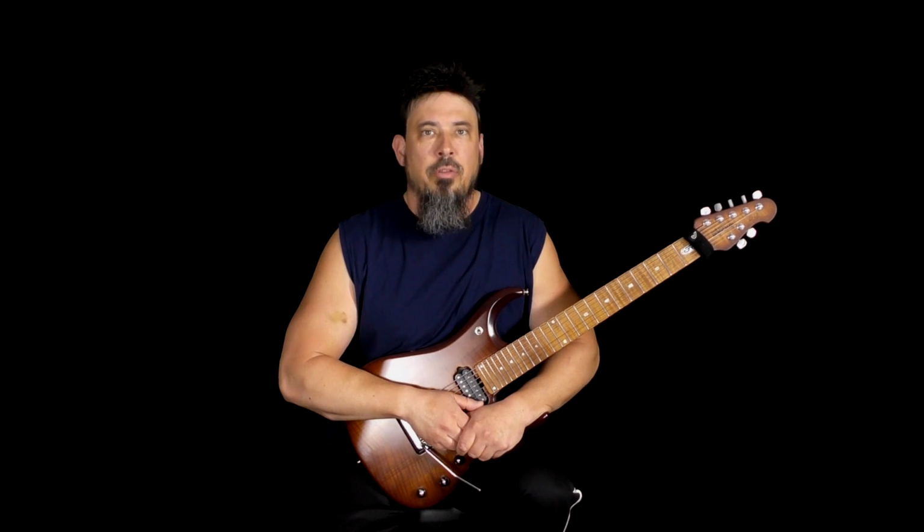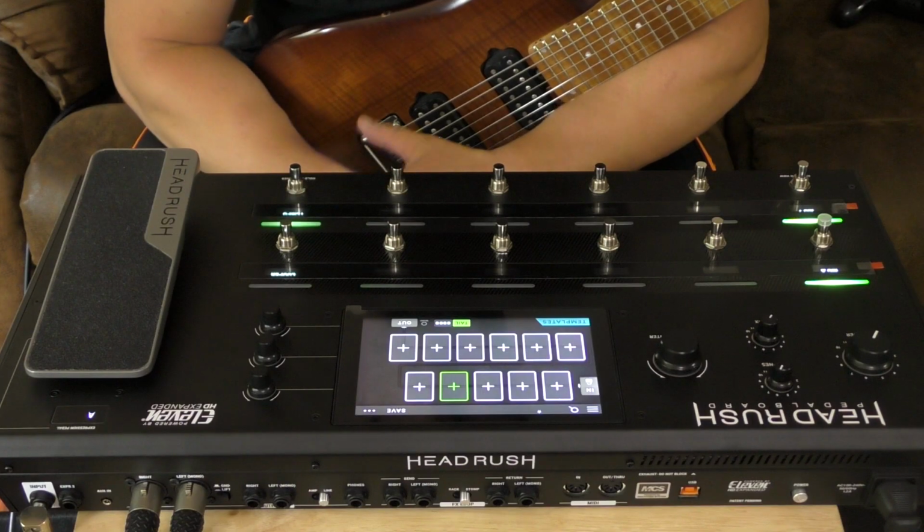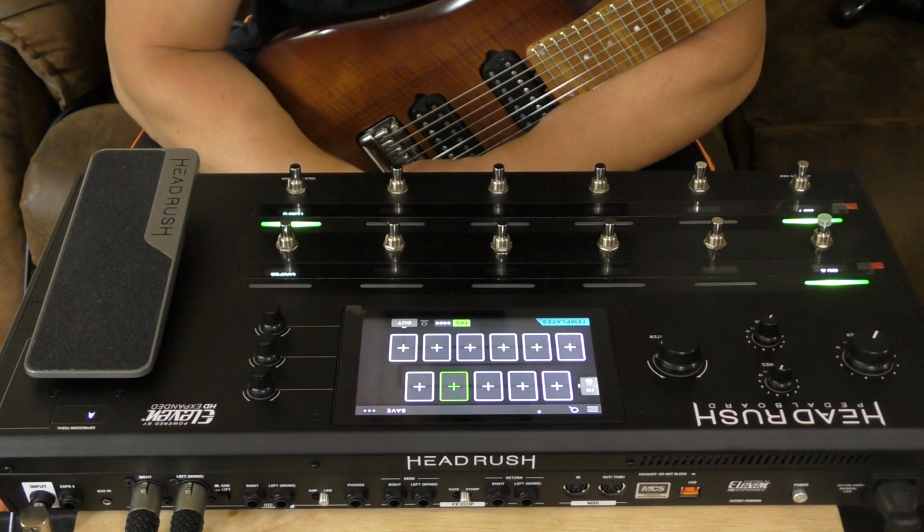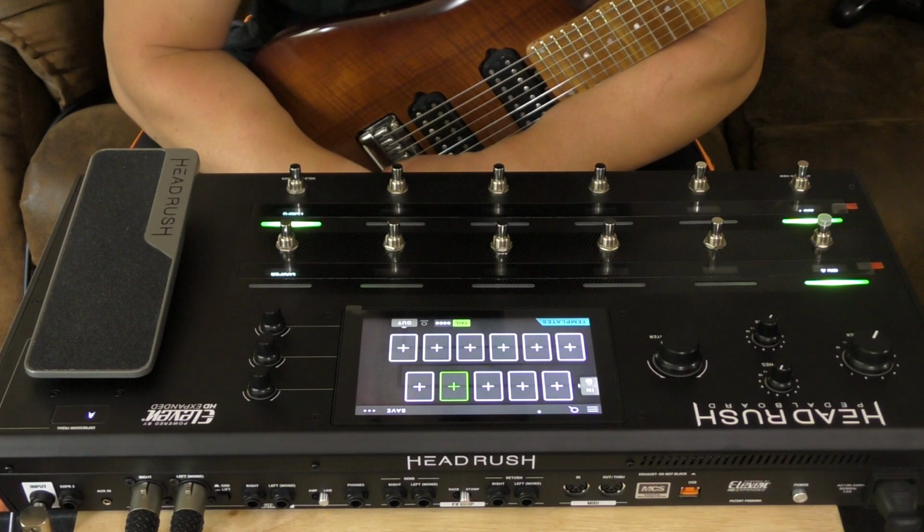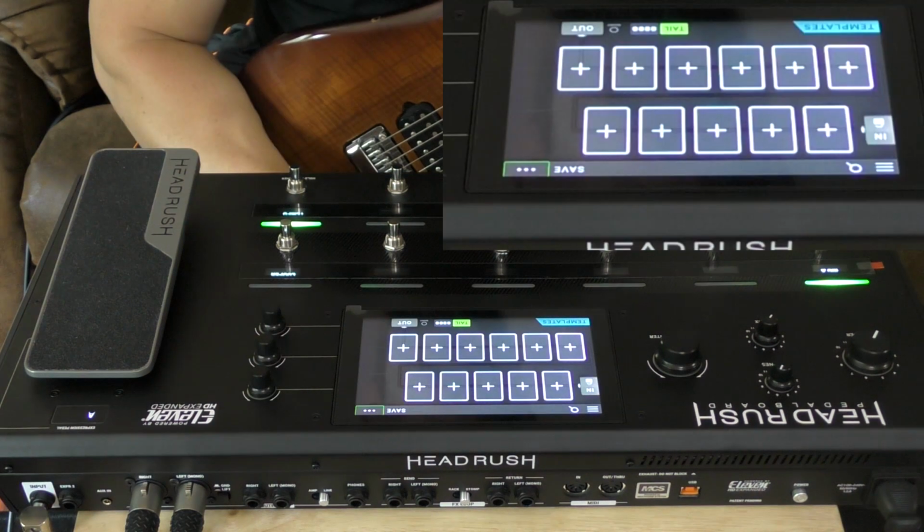Today I'm going to demonstrate the differences between the interfaces of the Helix, the Headrush, and the Kemper. Let's get started. Okay, so I'm going to show you what it's like to set up an entire live rig in the Headrush. And you're also going to see what it's like to interact with the interface.